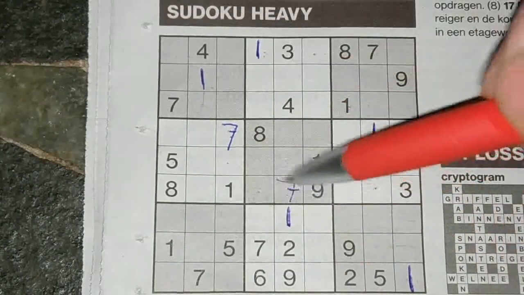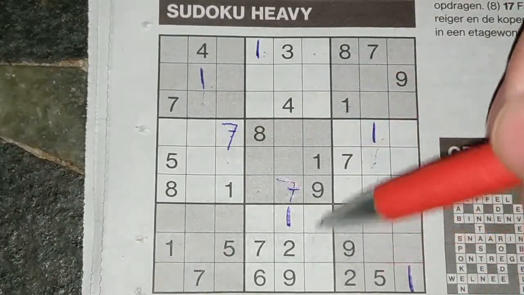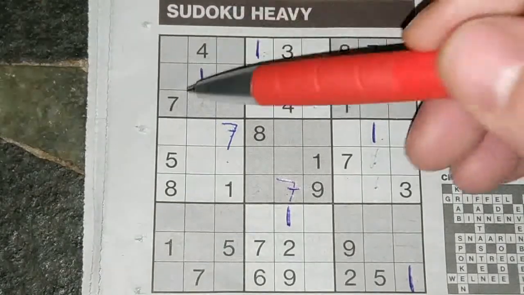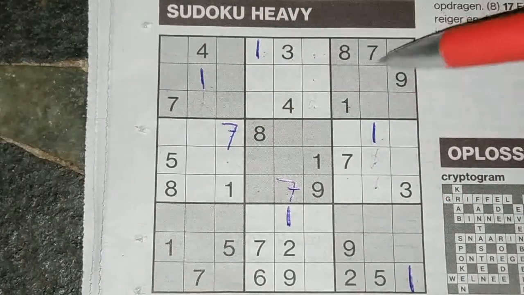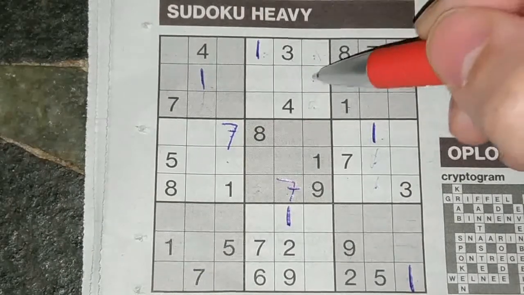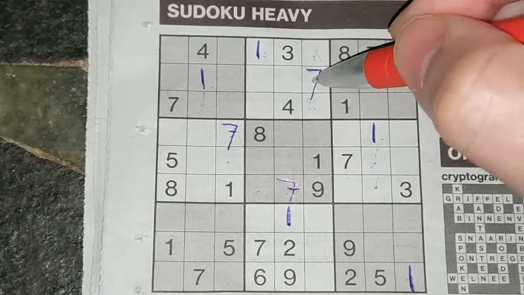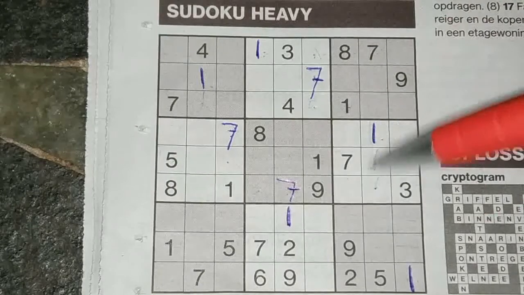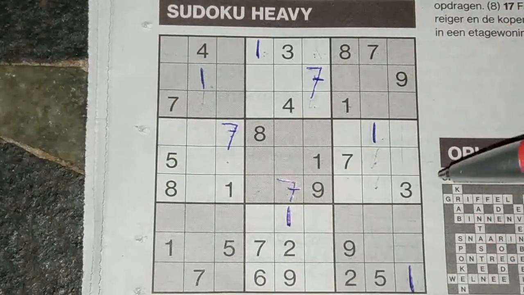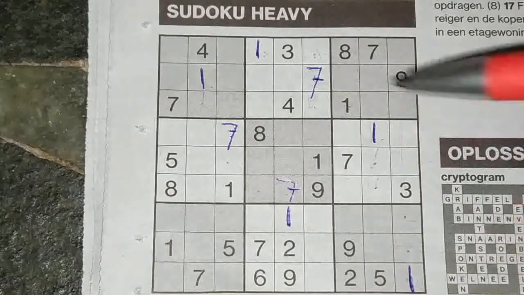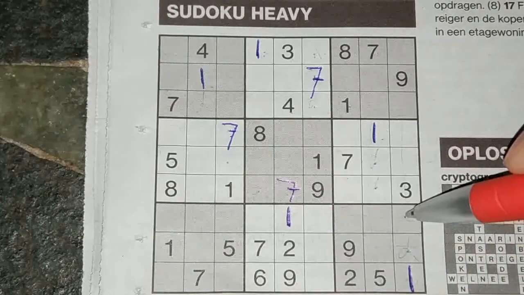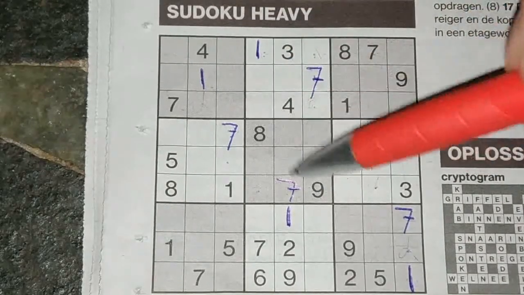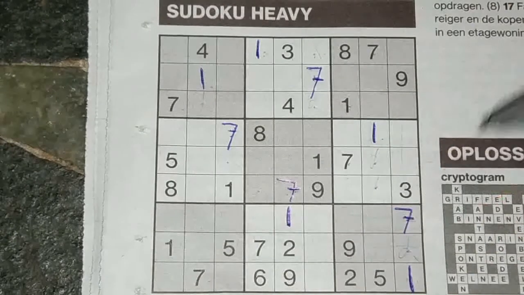7 in this column, 7 in the middle column. So in the column next, the only three places for a 7 is here, here, or there. But I see here 7, no 7 there. I see there 7. So no 7 there. Only place for the 7 should be here. 7 in this column, 7 in the column next. So in the last column, the only two places for a 7 is here and there. But I see here 7, no 7 there, 7 should be there. And all the 7s are used, I can see.